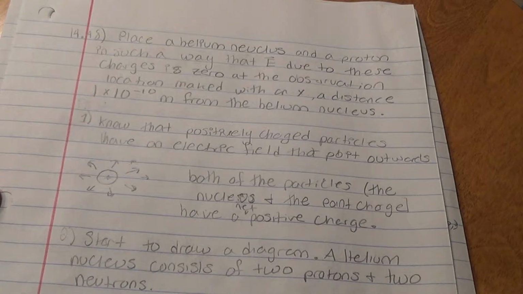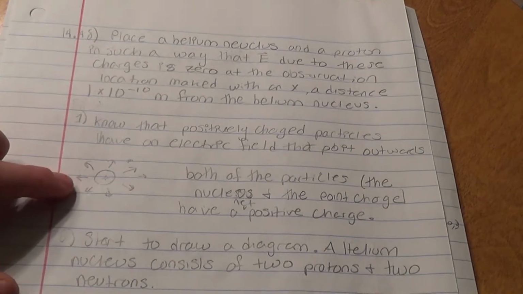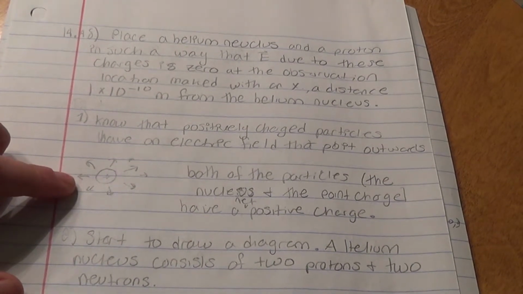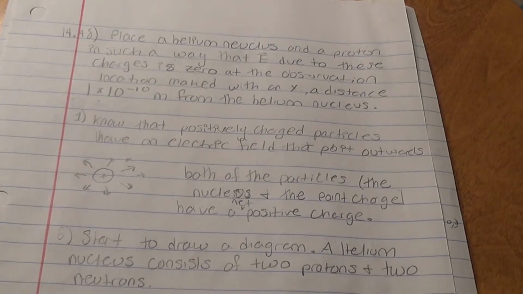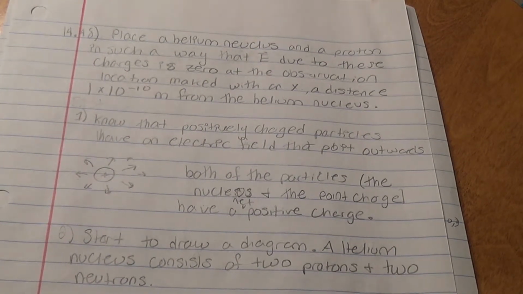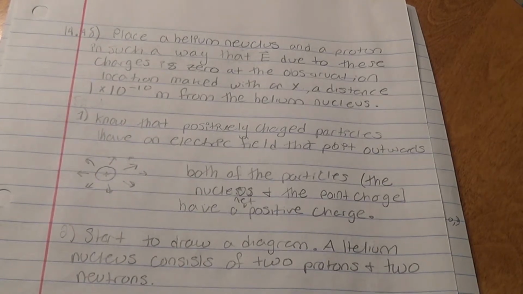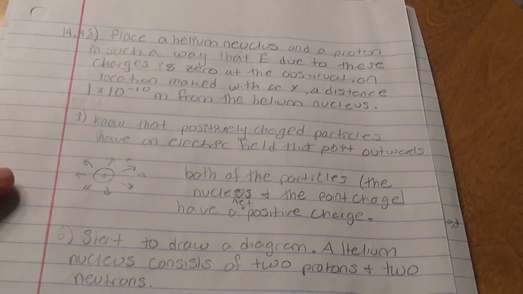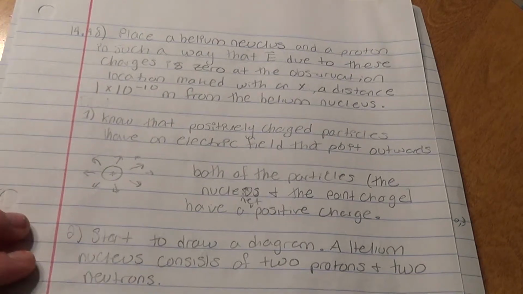So in order to do this problem, we have to first know that the electric field of a positively charged particle points outwards, like this picture right here. And in the case of the proton and the helium nucleus, both of those are positively charged. So their electric field should look something like this picture.